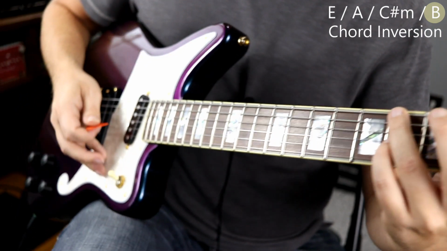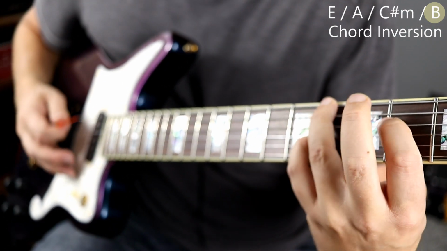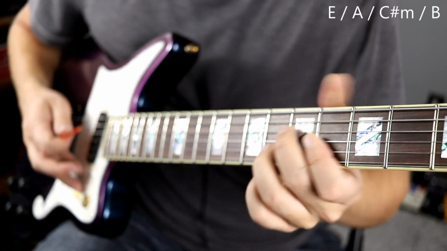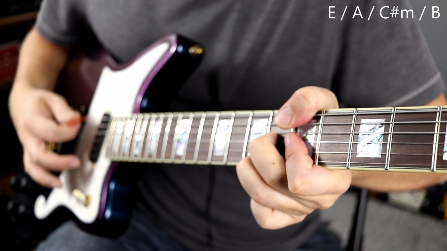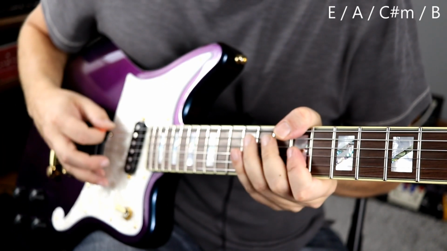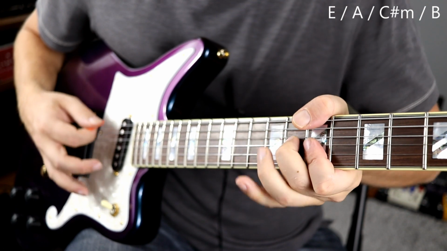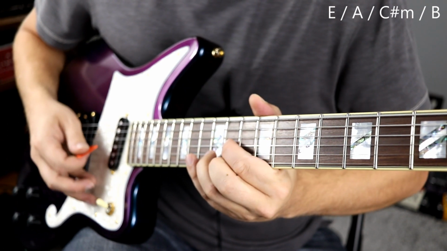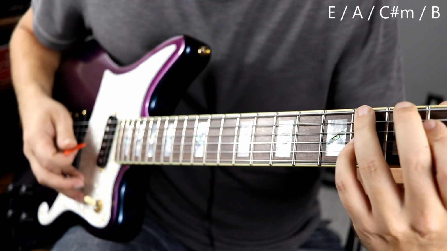Okay, so here's the whole progression again, really slow. See if you can play it along with me. Up to C sharp minor, and then B, and then high B, and then the whole thing.